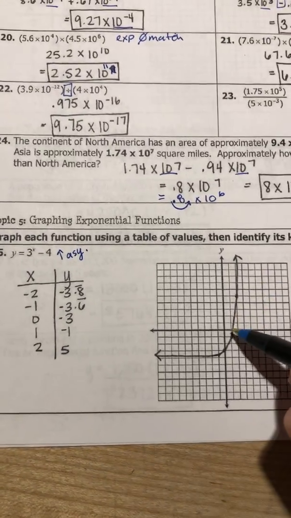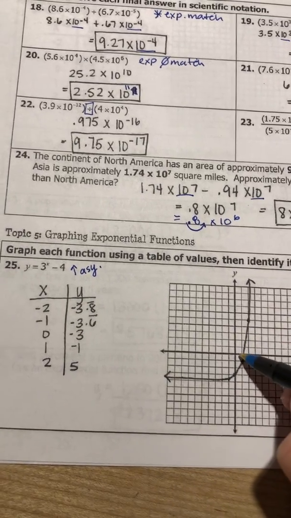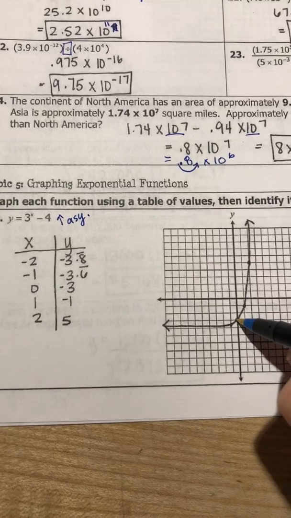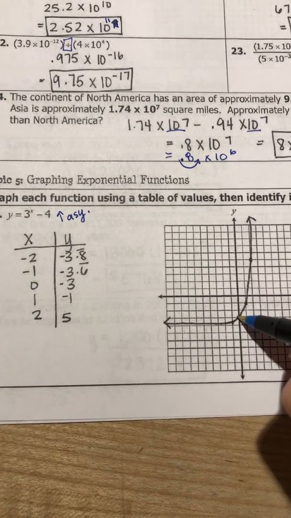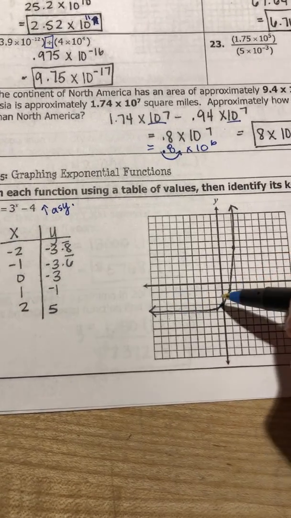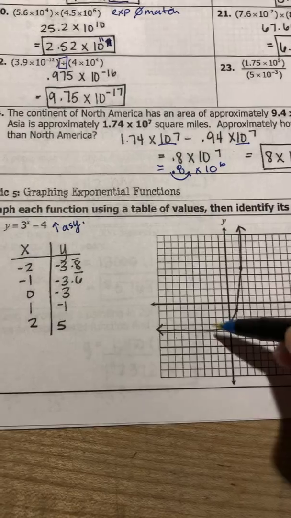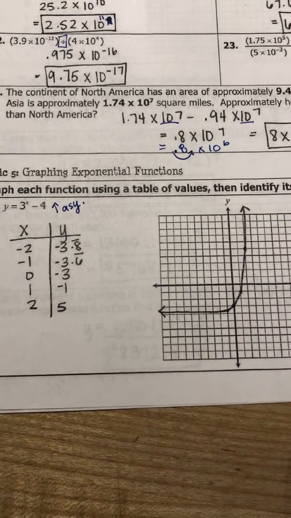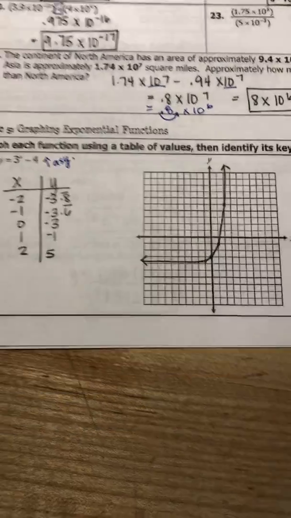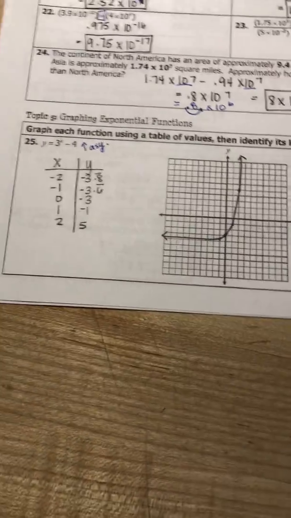So some important notes to think about: my y-intercept is at -3 because that's what I got when I had 0 for x. And it looks like I started off really small here, and it doesn't ever go below -4. I'm going to zoom up here. So if you look at a graph like that, that is showing growth. It is starting off small and growing exponentially.